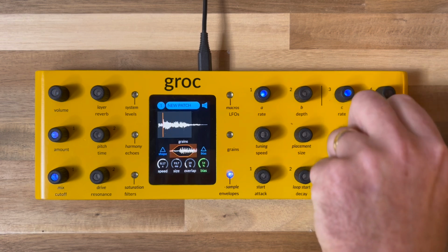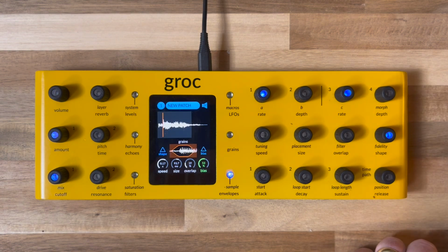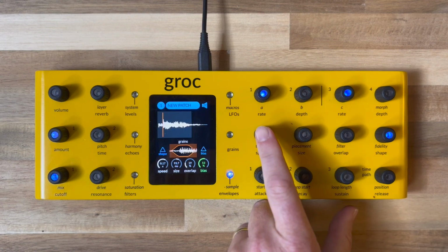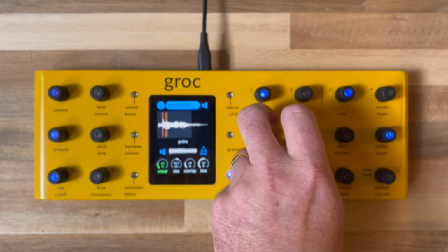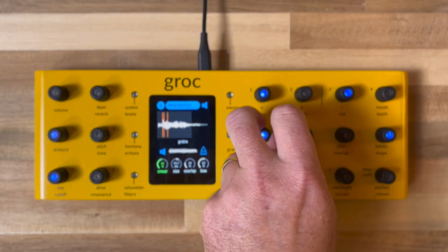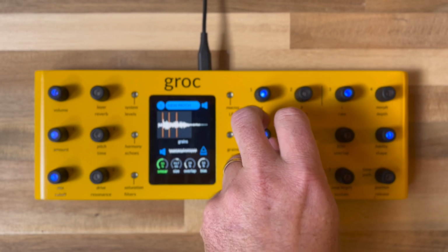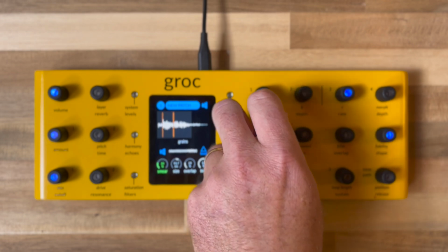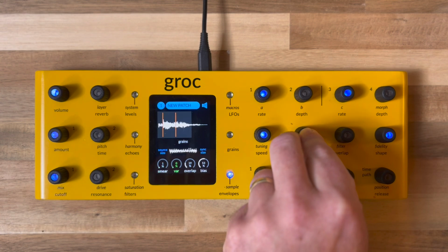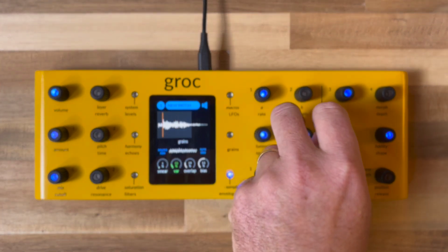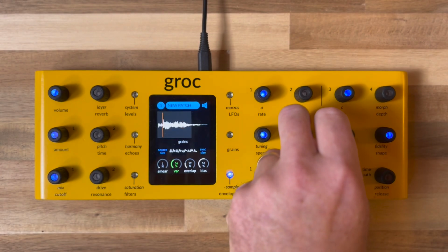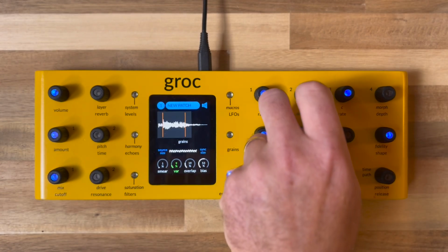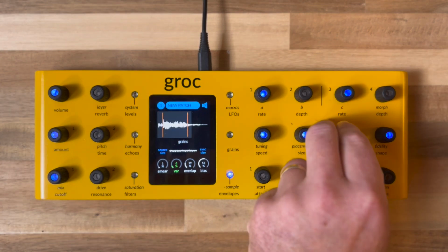The secondary function for the speed, size, and overlap parameters all introduce different types of random variation called smear, variability, and jitter.